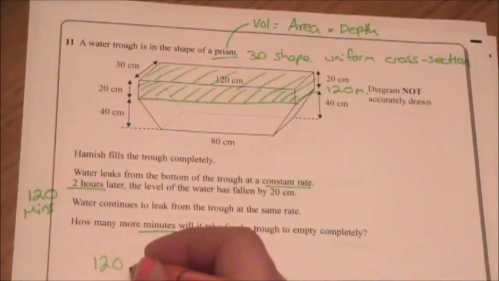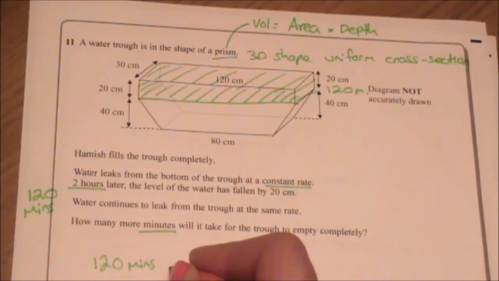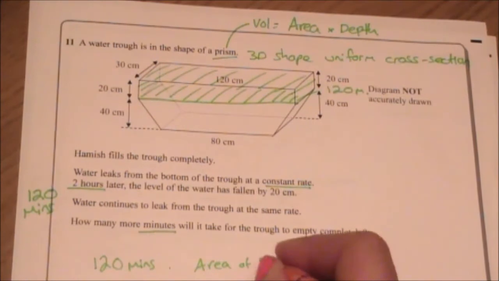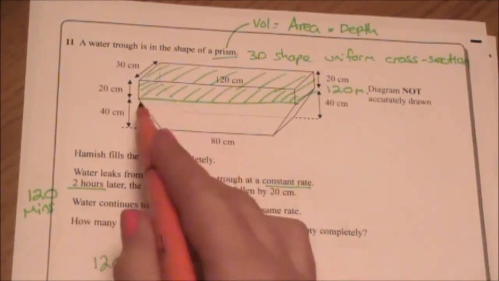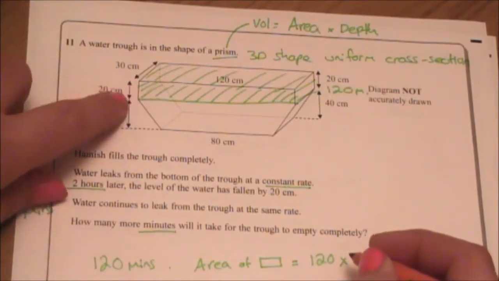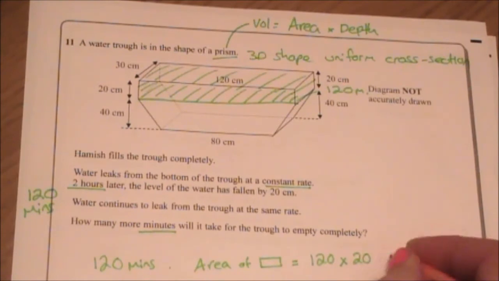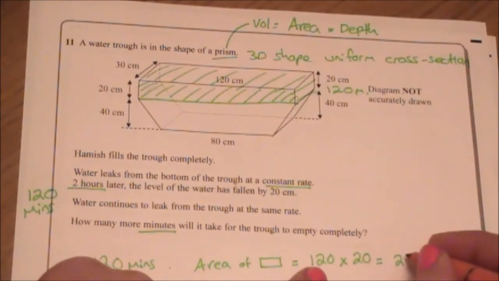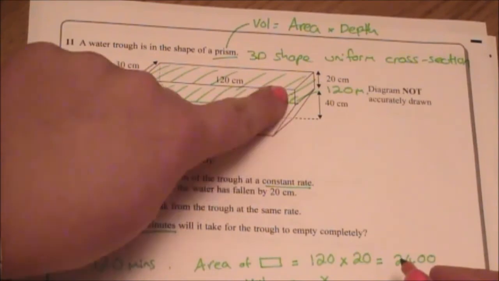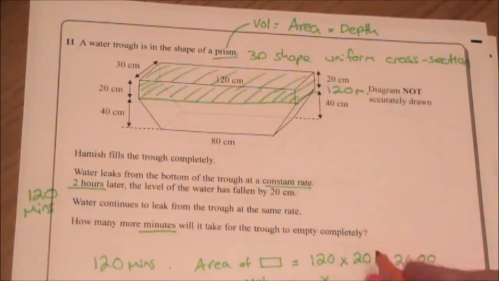So 120 minutes gives us an area of the rectangle, which is the base, which is 120, times the height, which is 20, and that gives me 2 times 12 is 24, and there's 2 zeros, so that's 2,400. Then, to find the volume, I multiply it by the depth, which is 30, because it goes back 30.